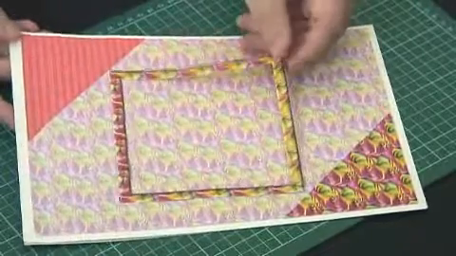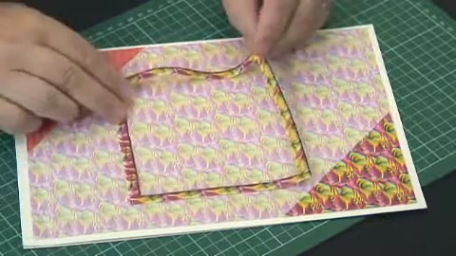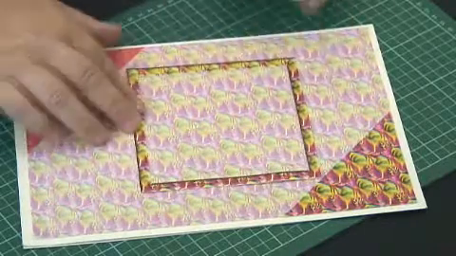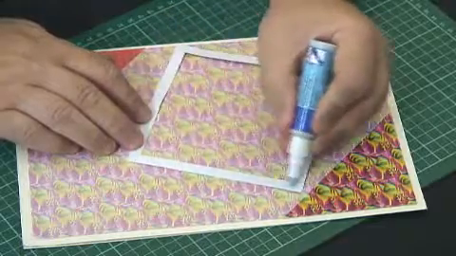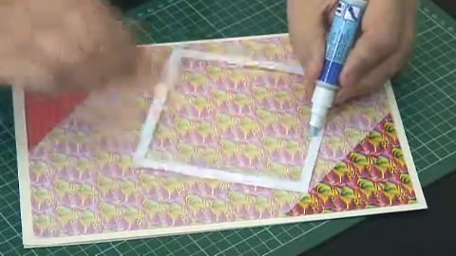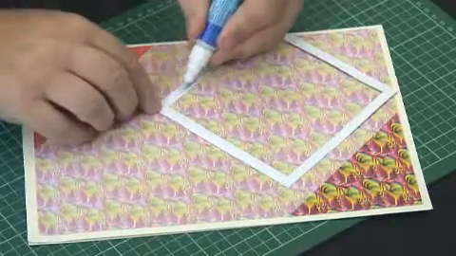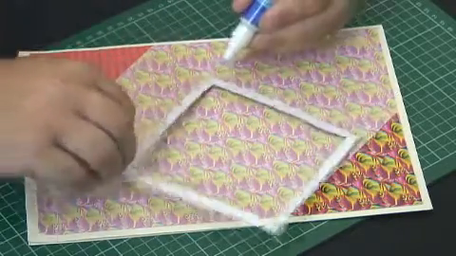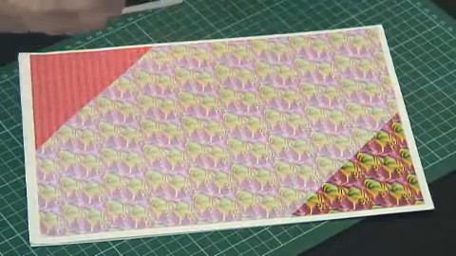Next, I've taken one of the frames and I've cut that frame out like that. Now when you're sticking it down, make sure you get it the right way around. It's that way. And again, I'm just going to stick that down just using a little bit of glue pen. Now you could have put some foam tape on that so it's raised up a little bit, but I've just used the glue pen there. And I'm going to position that, make sure it's the right way around.